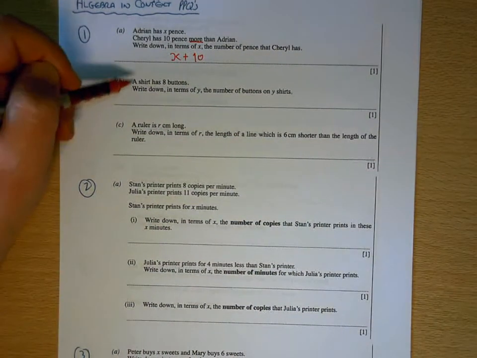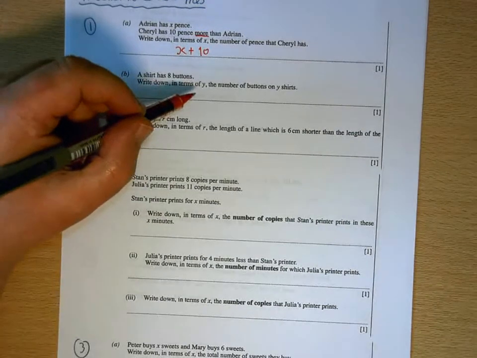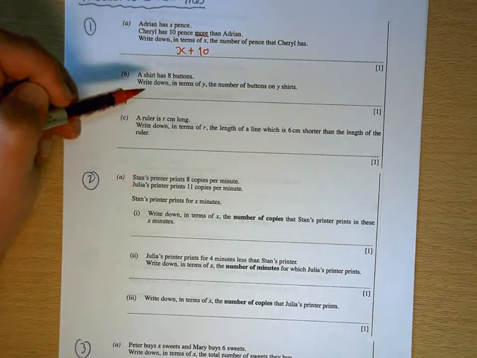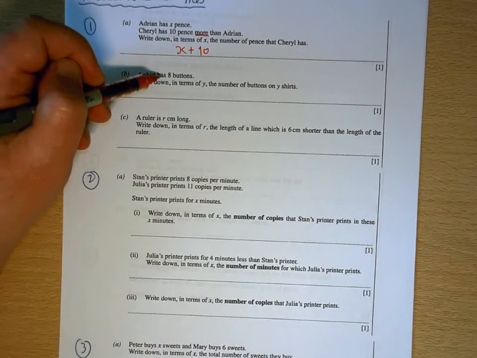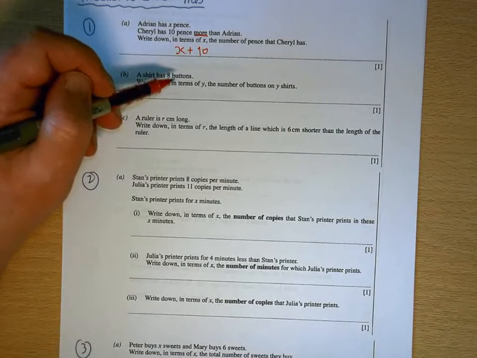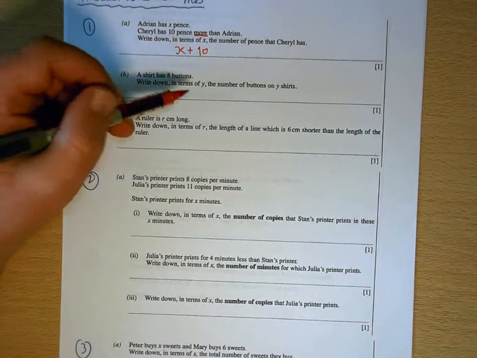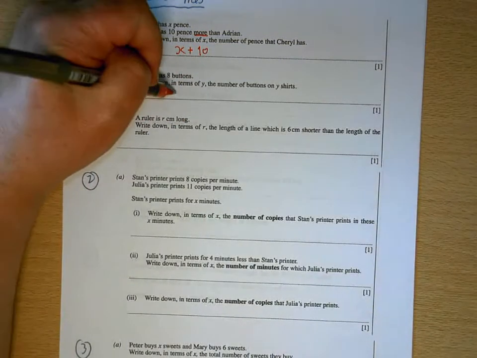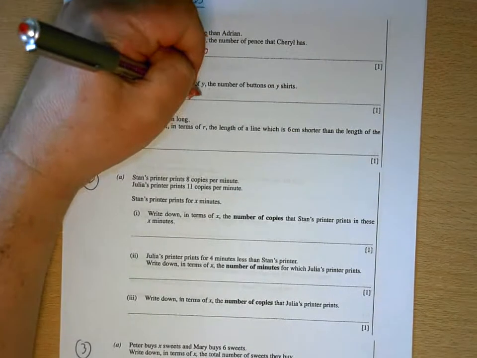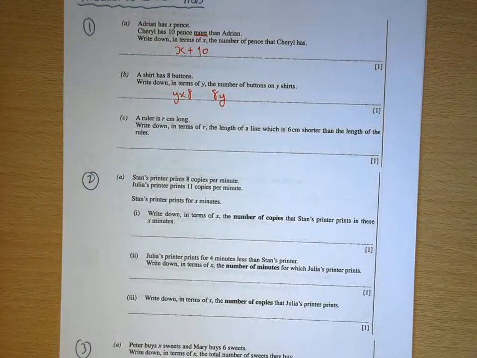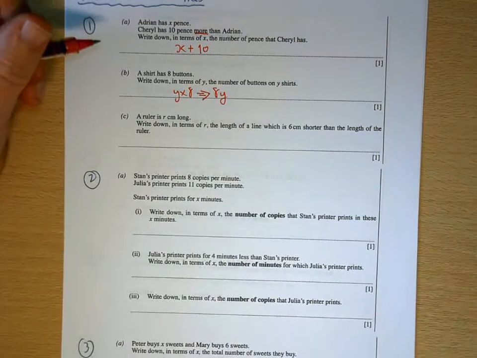This one's a bit more confusing. A shirt has got 8 buttons. Write down in terms of Y the number of buttons on Y shirts. So one shirt has got 8 buttons. So 2 shirts would have 2 lots of 8, 16 buttons. 3 shirts would have 3 lots of 8. 4 shirts, 4 lots of 8, 10 shirts, 10 lots of 8. Y shirts, Y lots of 8. So that'll be Y lots of 8, which you could write as Y times 8, or you could write it as 8Y. It's the same thing. Okay, but Y times 8 would be fine.